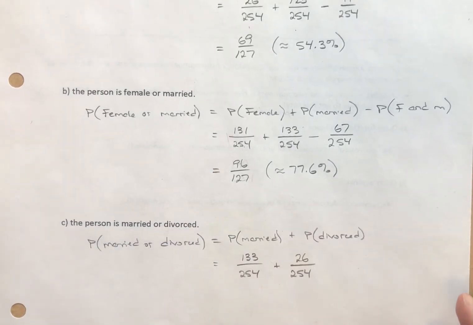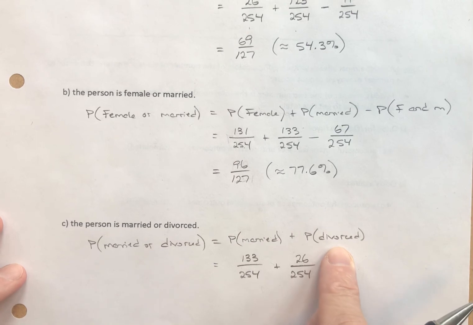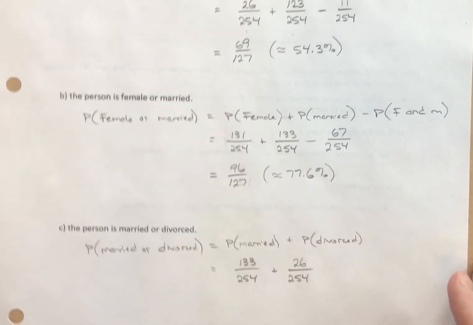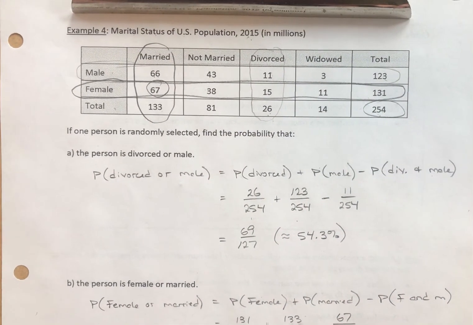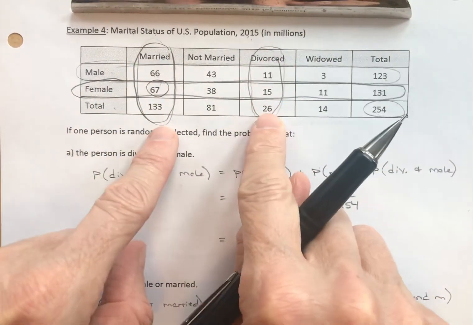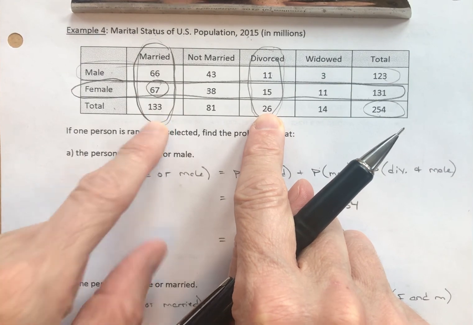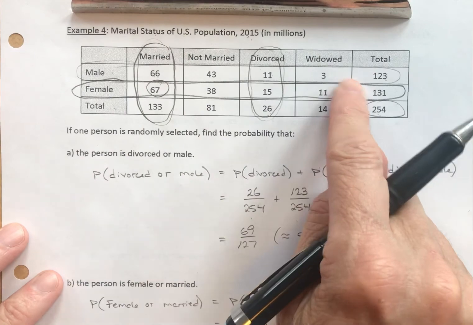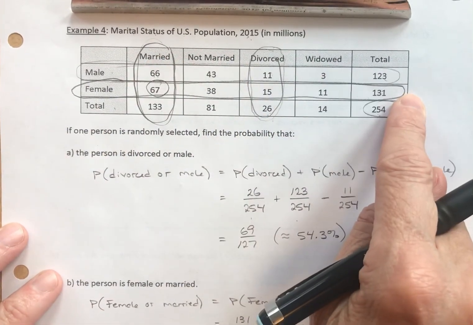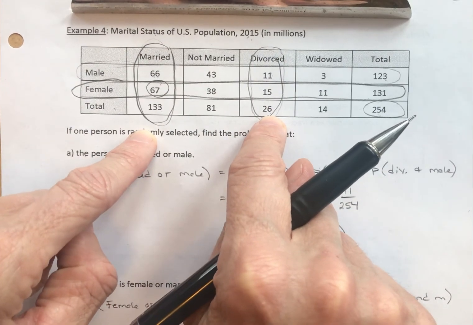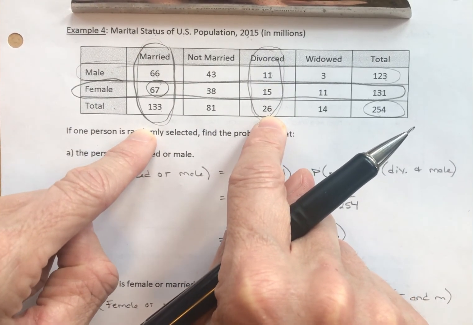Now, is there anyone who is married and divorced? Well, you're probably thinking that's kind of silly. No one's going to tell you that at the same time they're both married and divorced. And if you look here, we used the married column and the divorce column. There's no overlap at all. The person either said I am currently married, or the person said I am currently divorced. There's no overlap. You're one or the other.